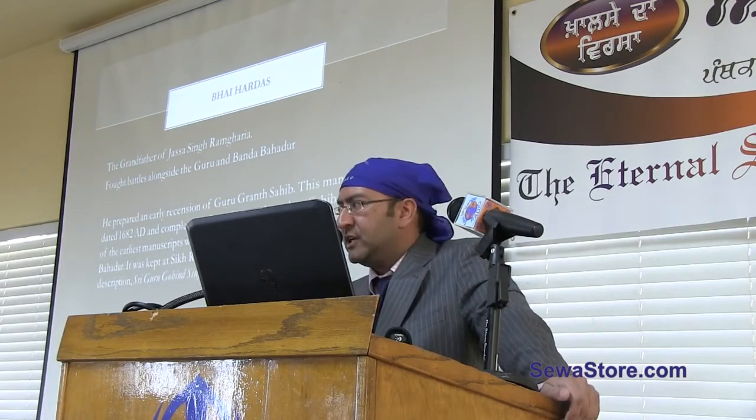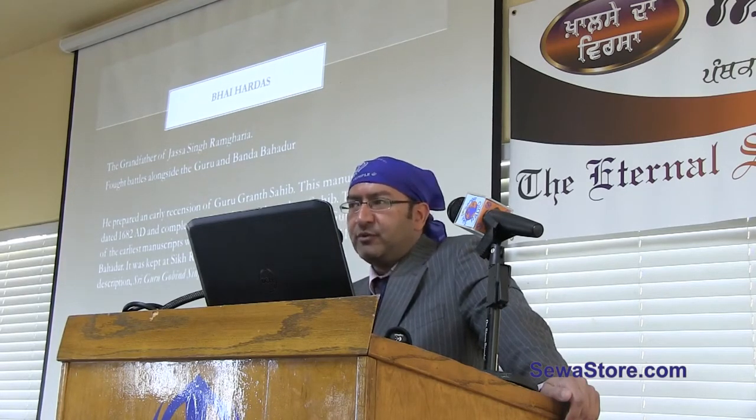Bhai Hardas was the grandfather of Jassa Singh Ramgarhia. He also fought battles alongside the Guru Sahib and Banda Bahadur as well. What's important to recognize about Bhai Hardas is that he prepared an early recension of Guru Granth Sahib. This manuscript was dated 1682 and completed at Damdama at Anandpur Sahib. It was one of the earliest manuscripts, which also contains the sloks of Guru Tegh Bahadur. It was kept at the Sikh Reference Library and the manuscript number is given. Also within the manuscript was the actual description, Sri Guru Gobind Singh Ji the Lakari Bhai Hardas Vali Beed.